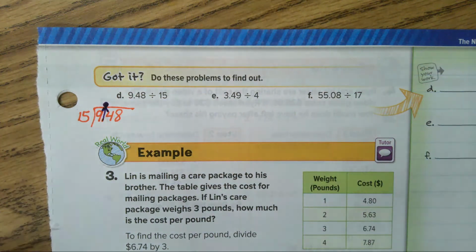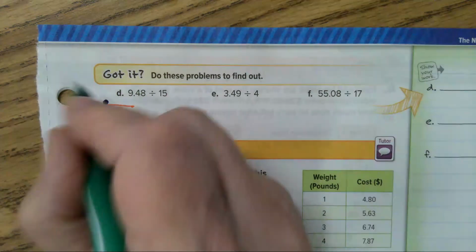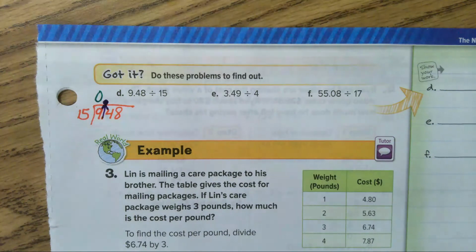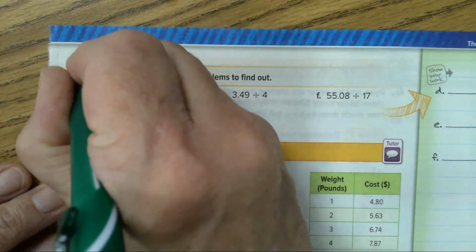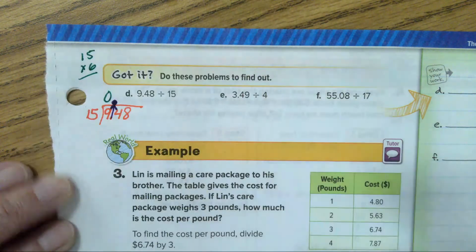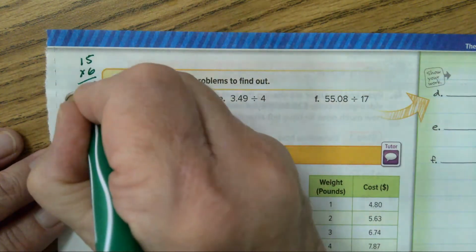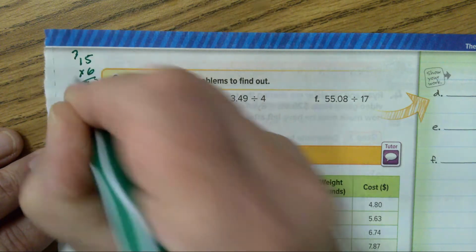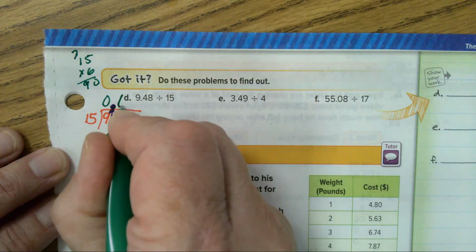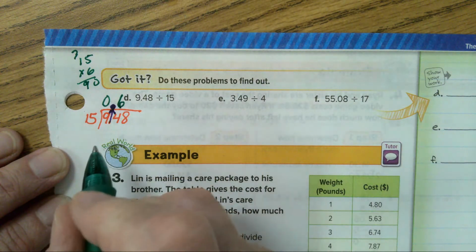How many 15's are in a 9? 0. How many 15's? Now this is where we use our estimating skills. How many 15's will go into a 94? 6. Let's try it. 15 times 6, 0, carry 3. Yeah, 90. That works out nice. So I'm going to put a 6 above the 4. It's behind the decimal point.